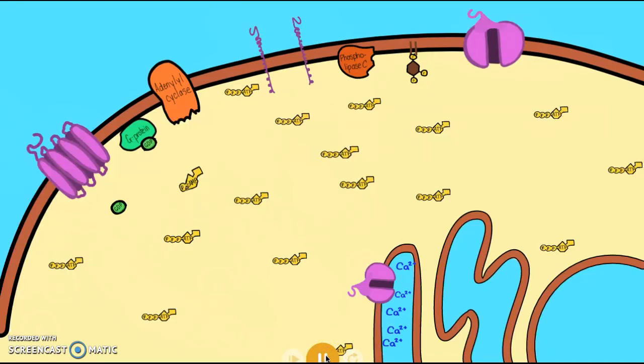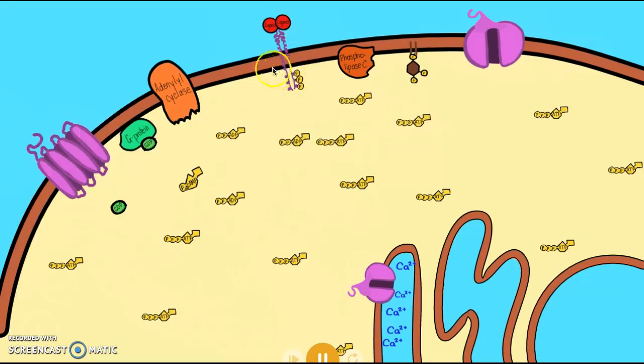Remember with these guys that we're going to need not one but two ligands binding. That's going to cause dimerization and cross-phosphorylation. So this guy is phosphorylating this side, this guy is phosphorylating this side, and now the receptor tyrosine kinase is active and can then activate other downstream products.